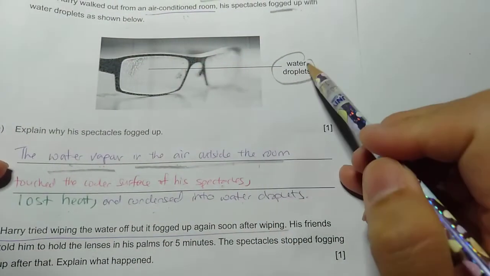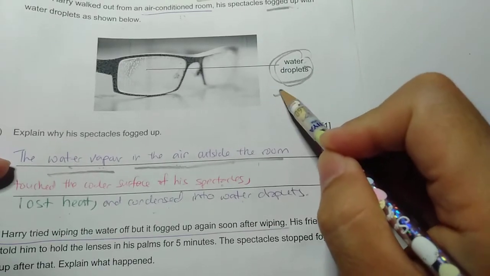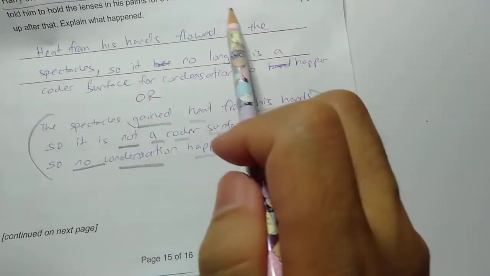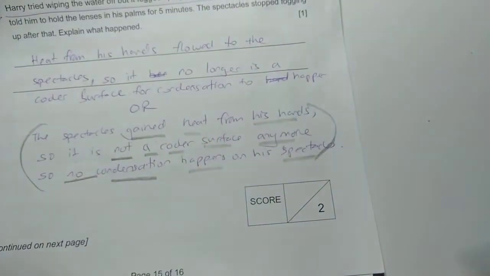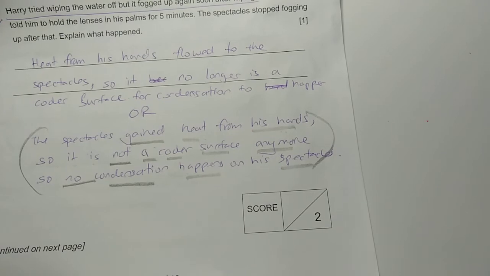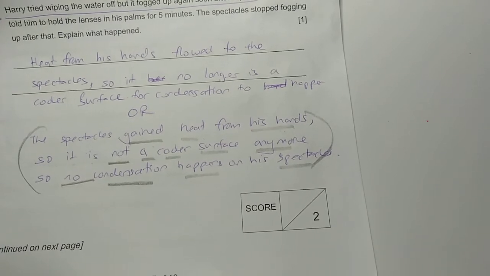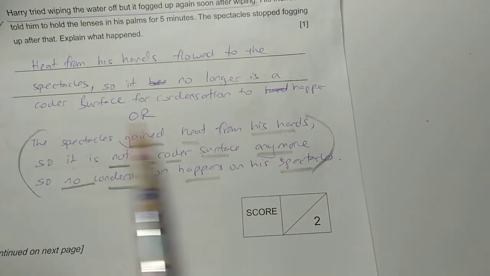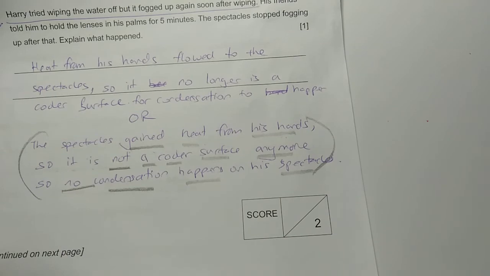So what happens when the spectacles gain heat? All these water droplets will evaporate. That's why there wasn't any fogging. It's very hard to fault her for being wrong. I think it makes a lot of sense, so I accepted the answer. But I think the intent of the person designing this question is actually this. So let's learn this.